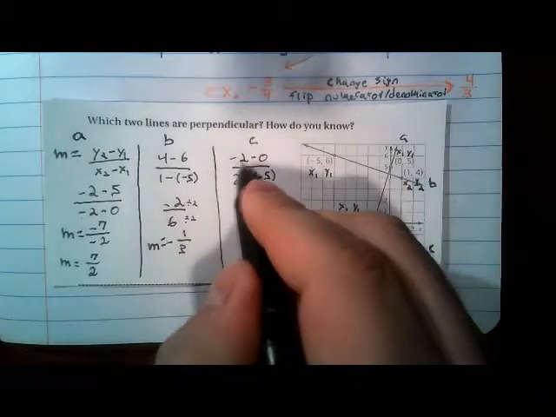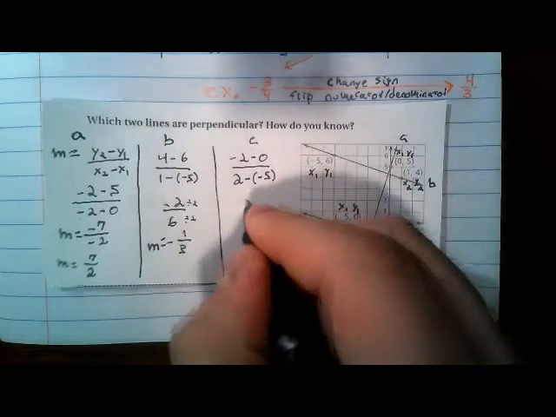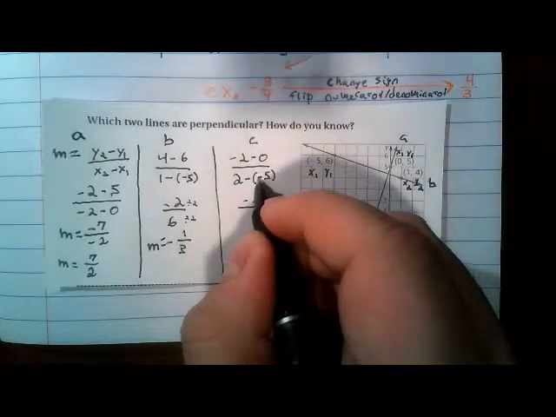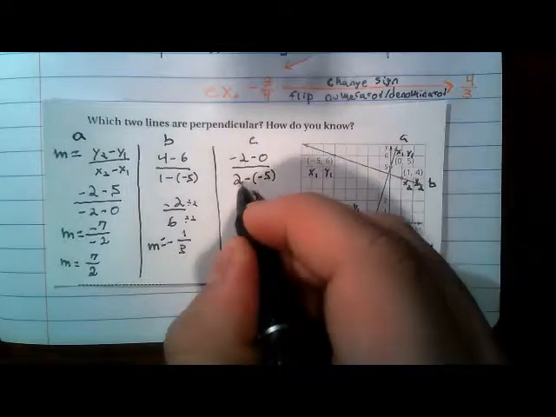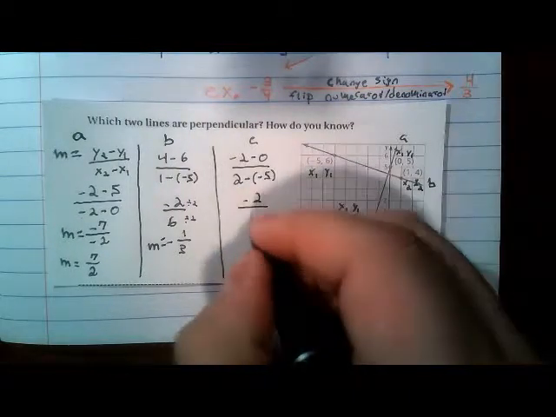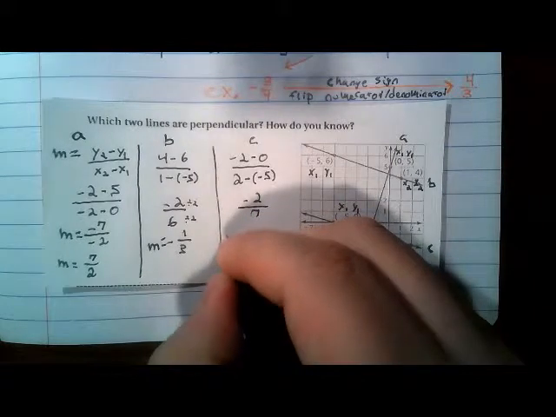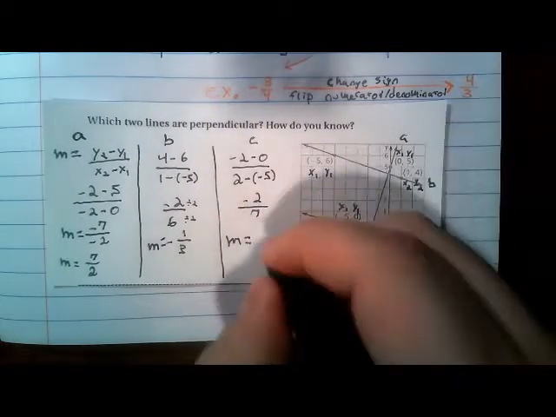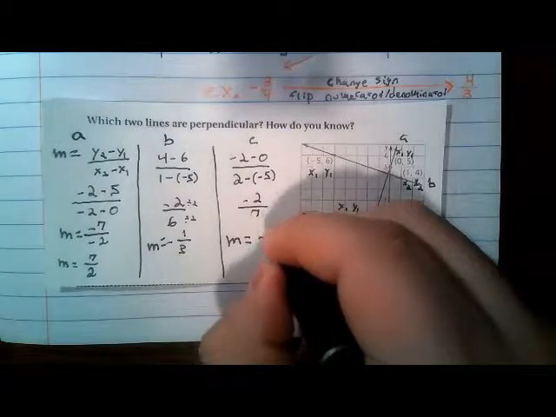Simplifying, negative 2 minus 0 is negative 2, over 2 minus negative 5. That's really 2 plus 5, which is 7. So the slope for line C is negative 2/7.